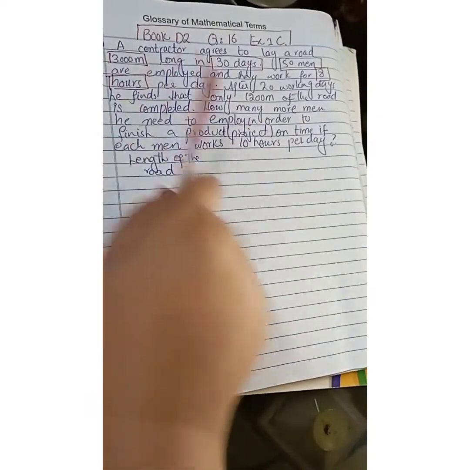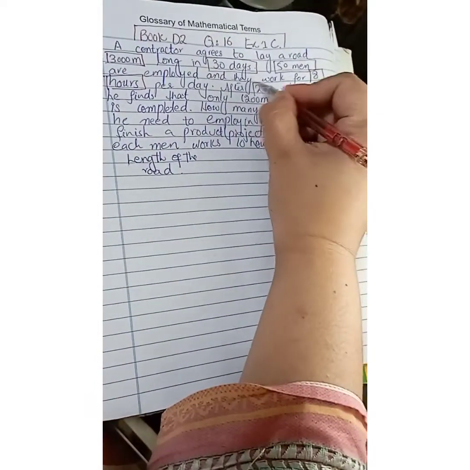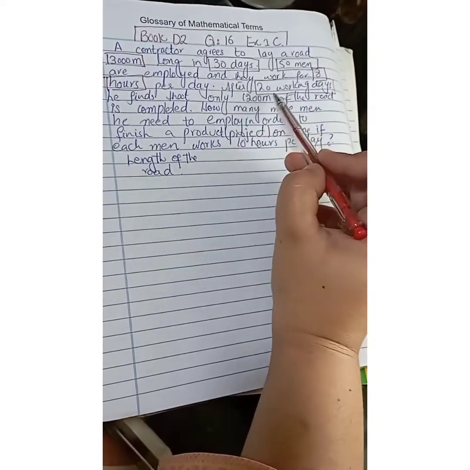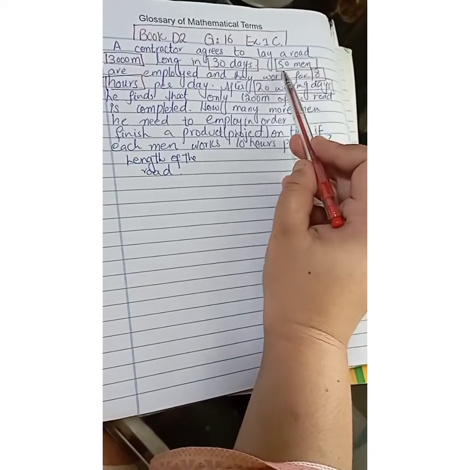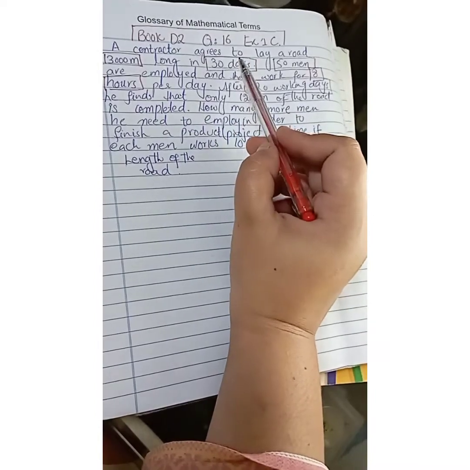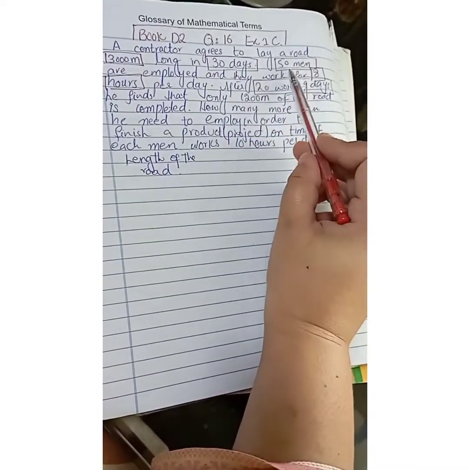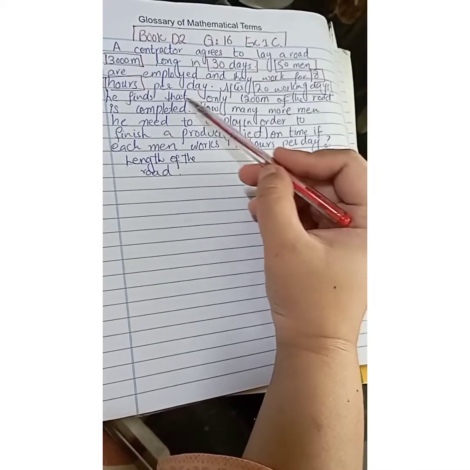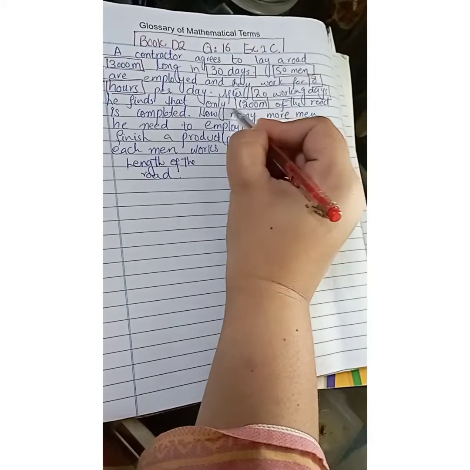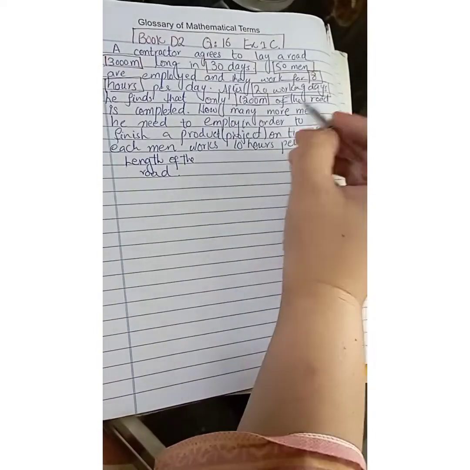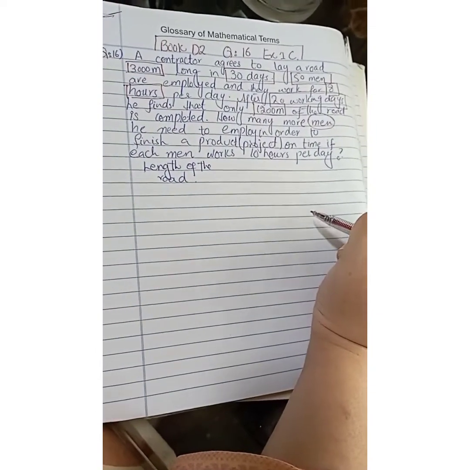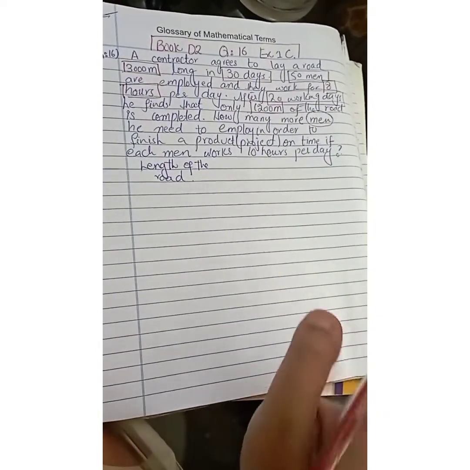Now after 20 working days, some days have passed and these were 20 working days. Total days were 30, but actual question starts from here: 50 men are employed, they work for 8 hours per day, and after 20 working days he finds that only 1,200 meters of work has been done. How many more men? Basically we needed to calculate the number of people he needed to employ in order to finish this project on time.